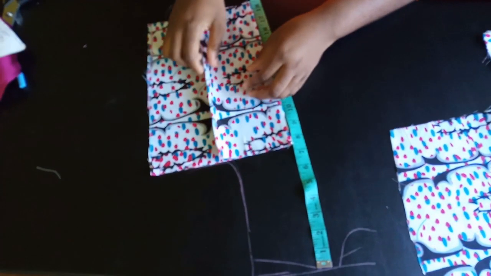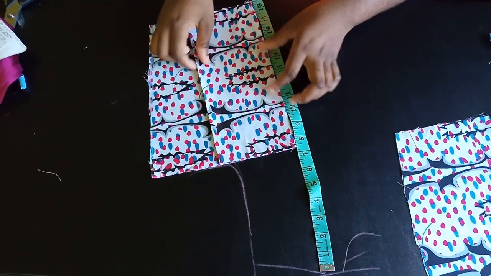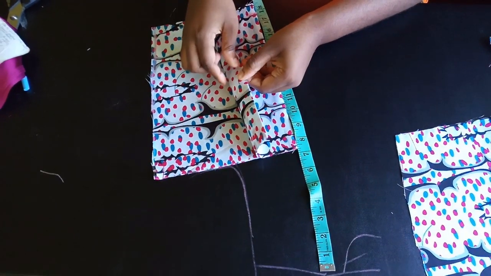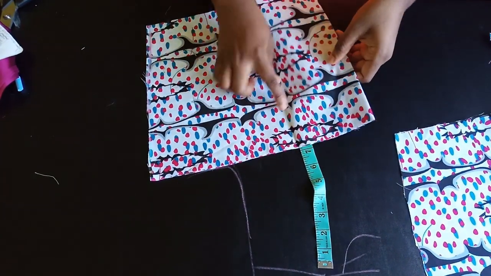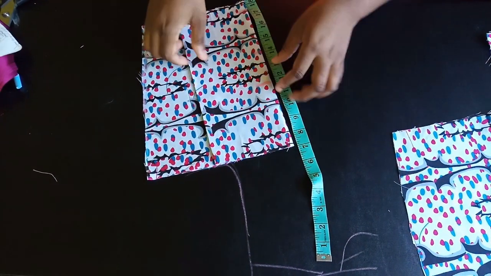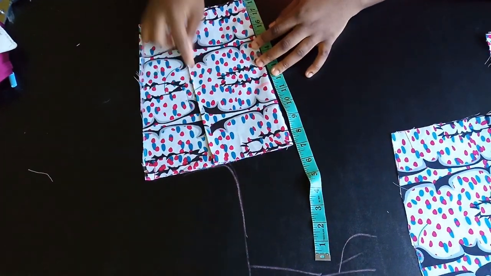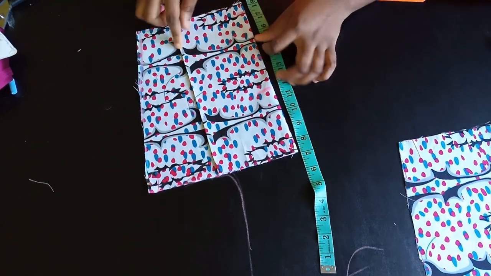And remember, the mark that you're making is not on this part here. It's not on the folded part. It's on the part that joins to the fabric. It's on this part here. So this side, not on the fold, not on the center fold.